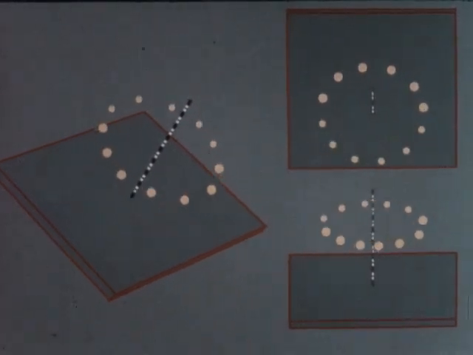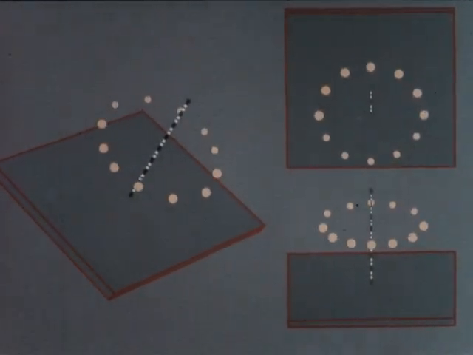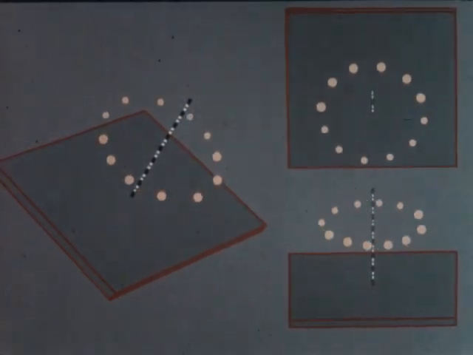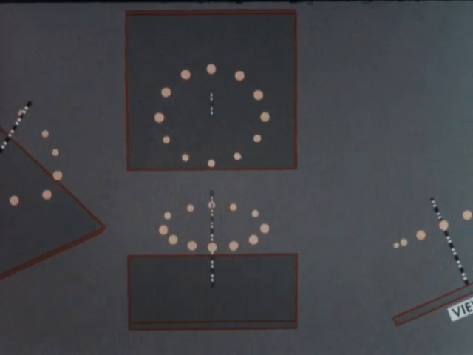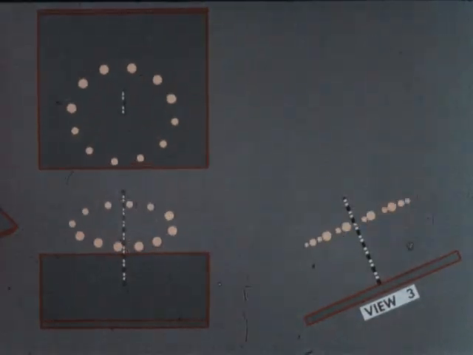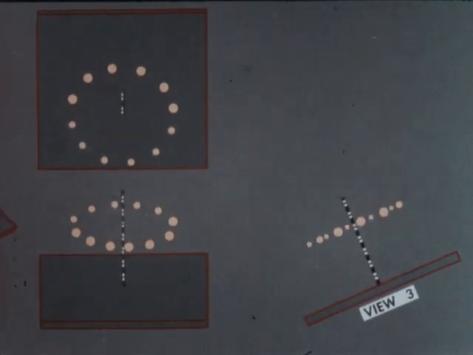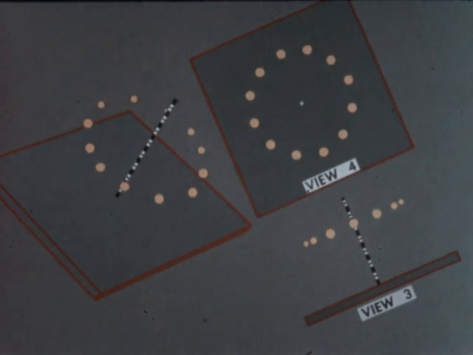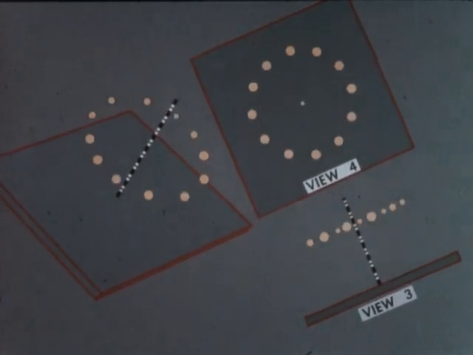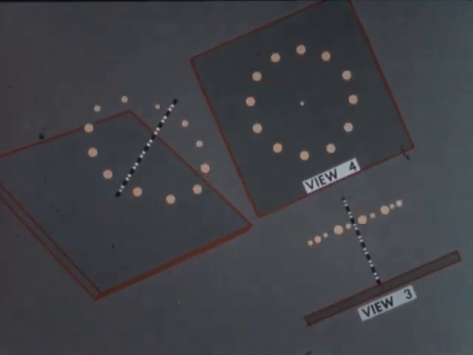When the axis is tipped, the top and front views no longer show these relationships. However, when a view 3 is added, showing the axis in true length, and when a view 4 is added, showing the axis as a point, these fundamental relationships between the revolving point and its axis again appear.